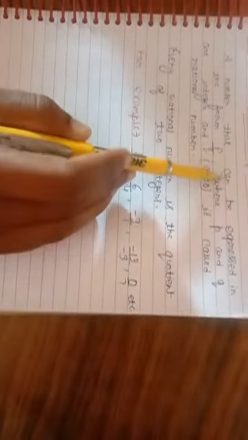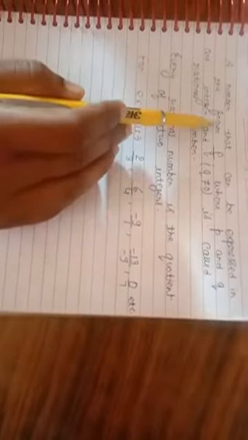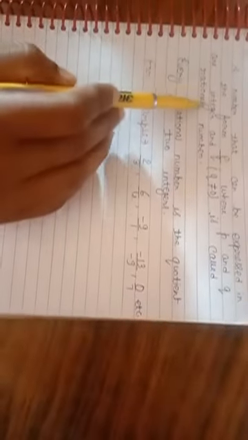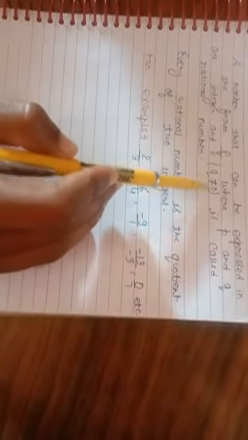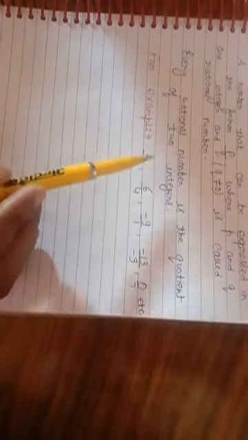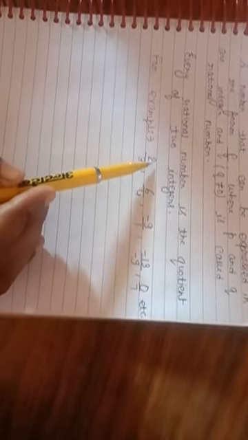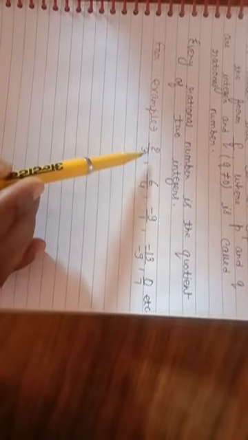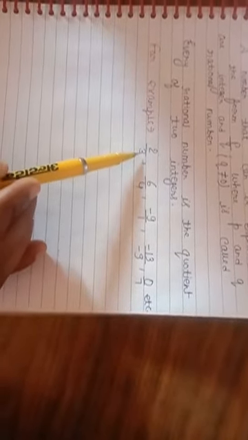Once again, I am repeating, a number that can be expressed in the form p upon q, where p and q are integers and q is not equal to 0, is called a rational number. It means any number can be written in the form of p upon q, but remember that q can never be 0. You cannot write 0 in the place of q. It does not follow the definition of rational numbers.